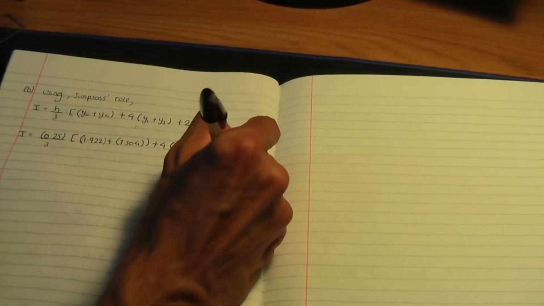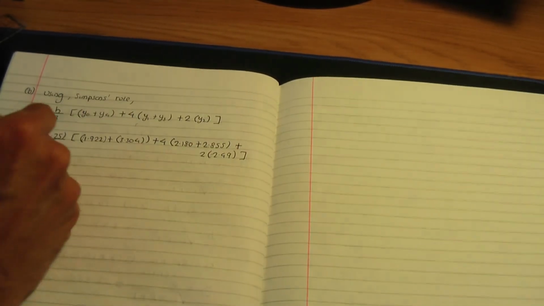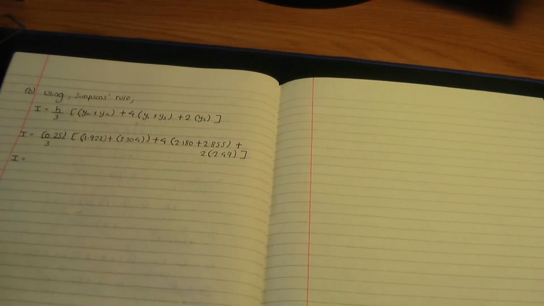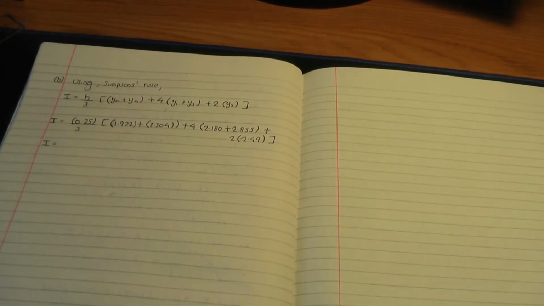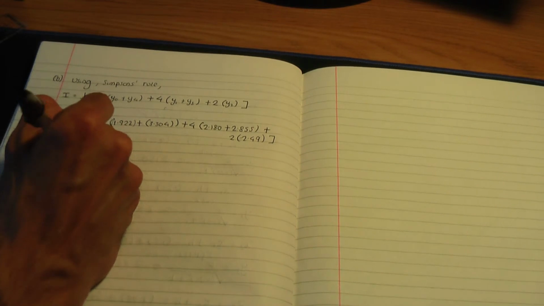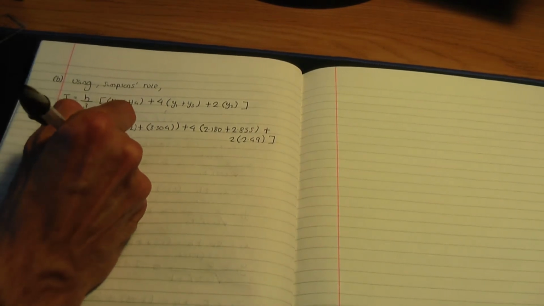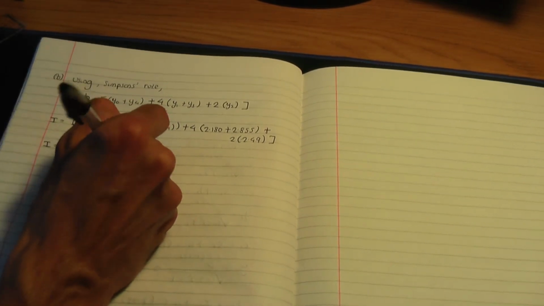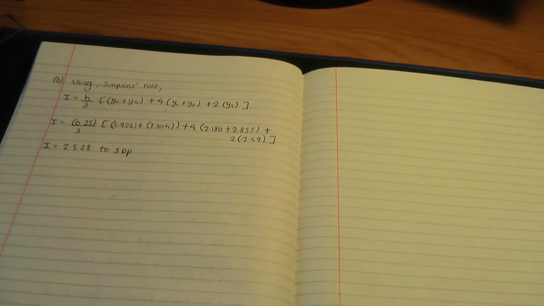So 2.49. So I calculated this, and in the calculator I had a final answer of 2.528 to 3 decimal places for Simpson's rule.